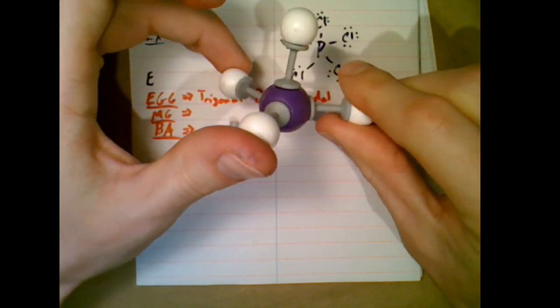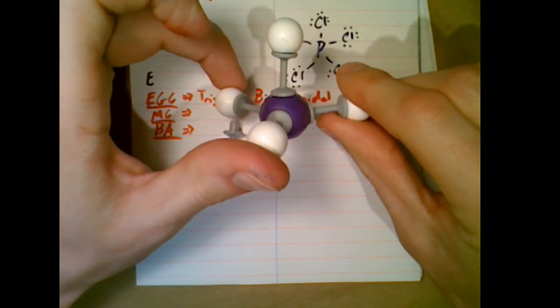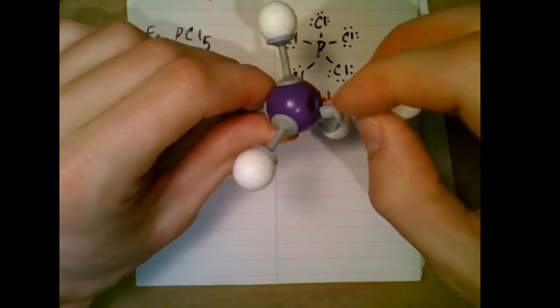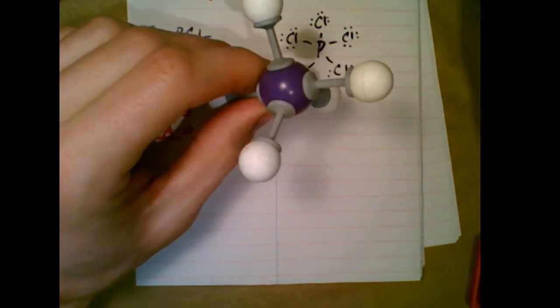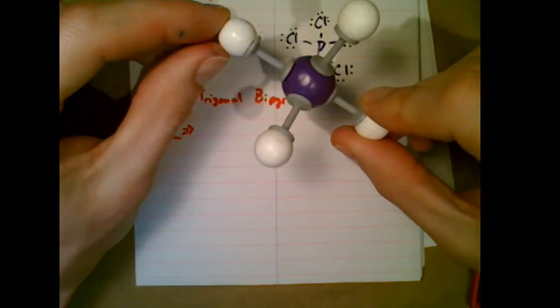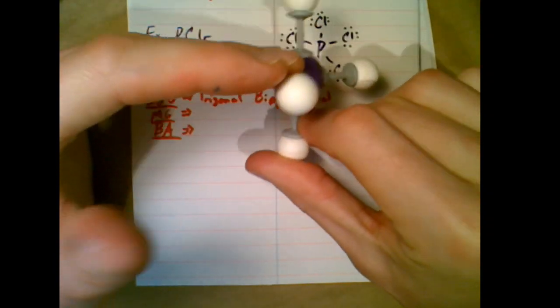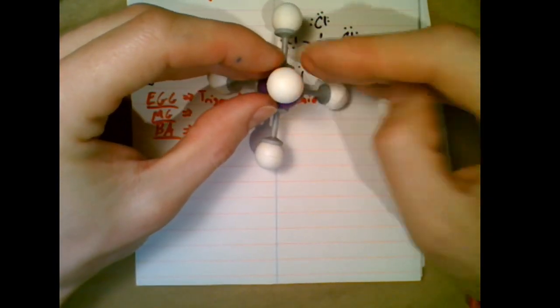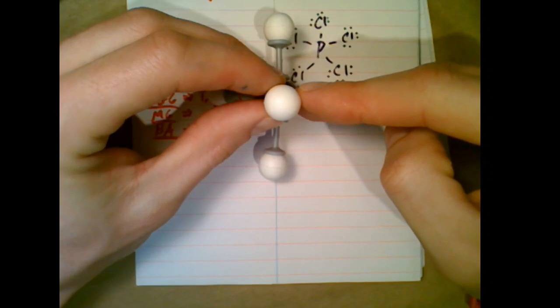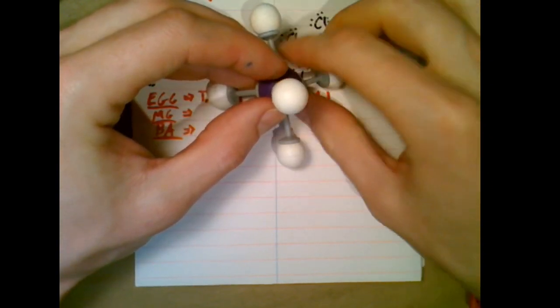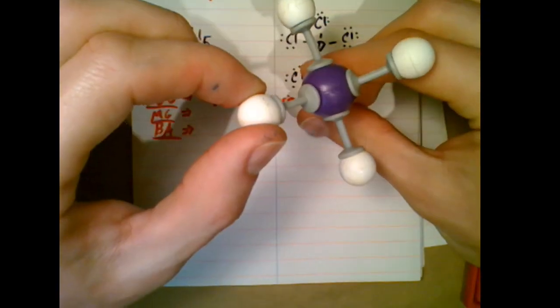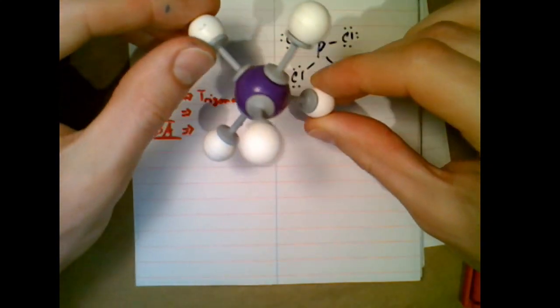A trigonal pyramid, but there's also one on the bottom. So we have trigonal bipyramidal. It's kind of like stacking 2 pyramids together with the bases touching. And so you have 2 points sticking up and down. And you end up getting this structure.